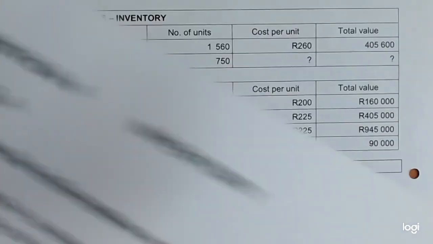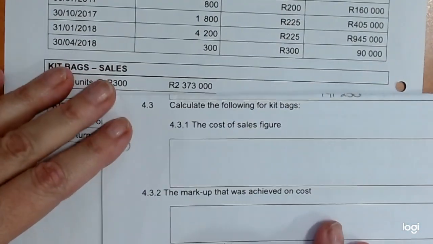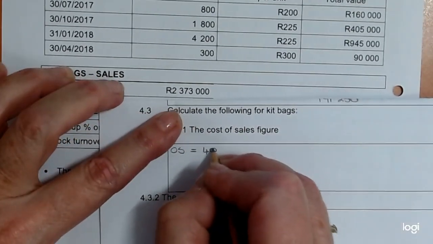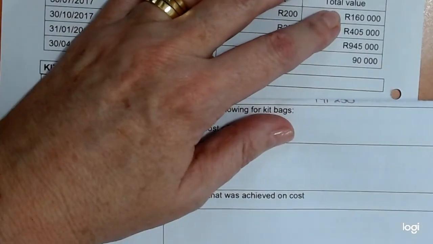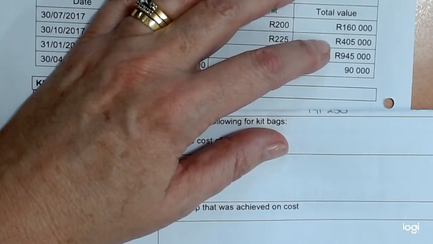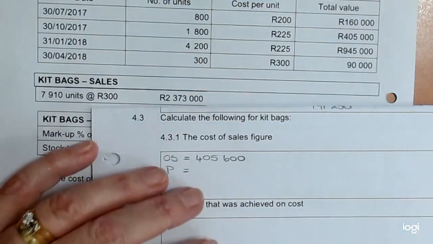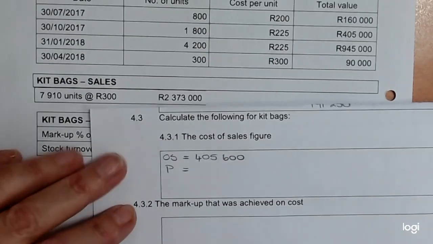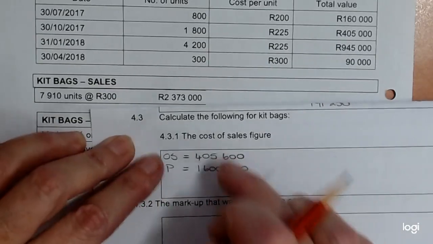So we have cost of sales. The opening stock is 405,600. The purchases is all of that: 160,000 plus 405,000 plus 945,000 plus 90,000 is 1,600,000. That's the purchases.